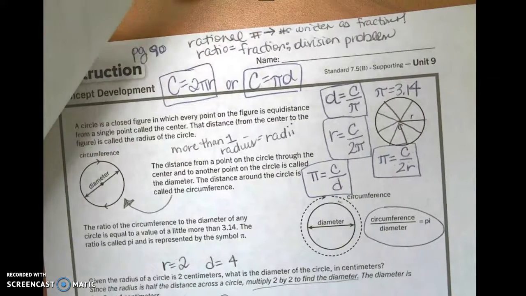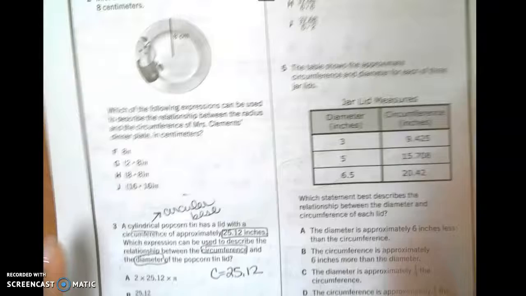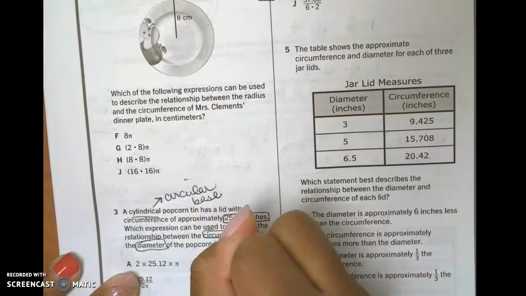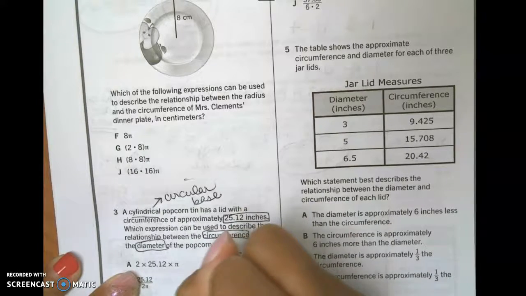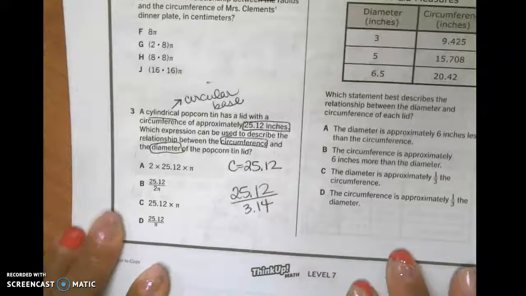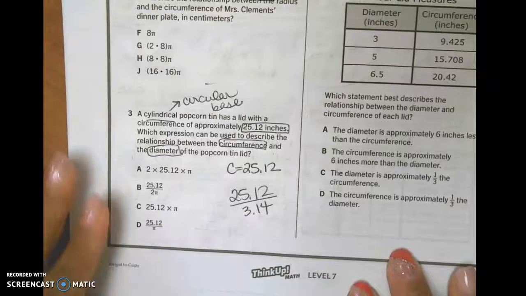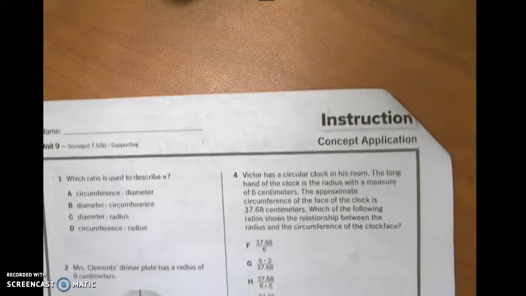D: diameter equals circumference divided by pi. So I'm going to take this number and divide it by 3.14. Which answer shows that? D. Good.